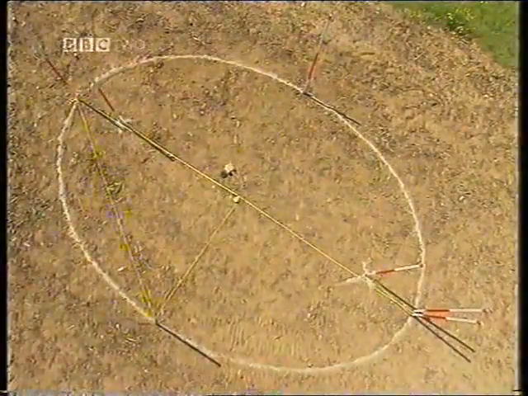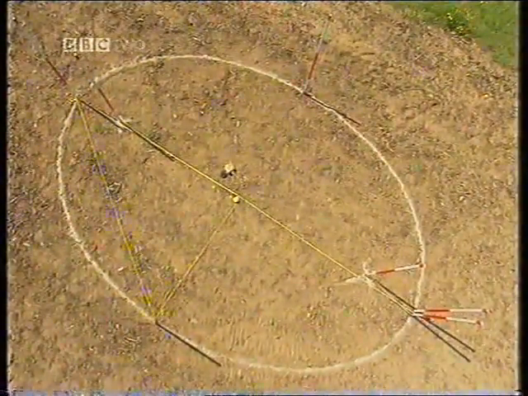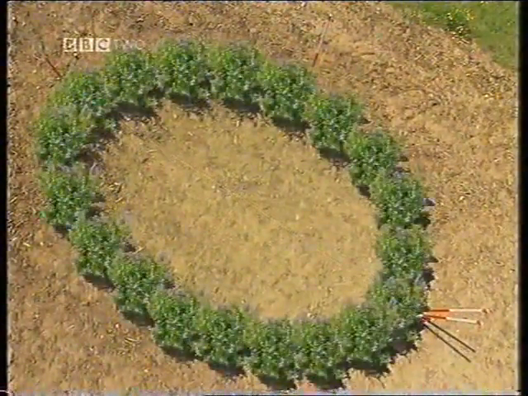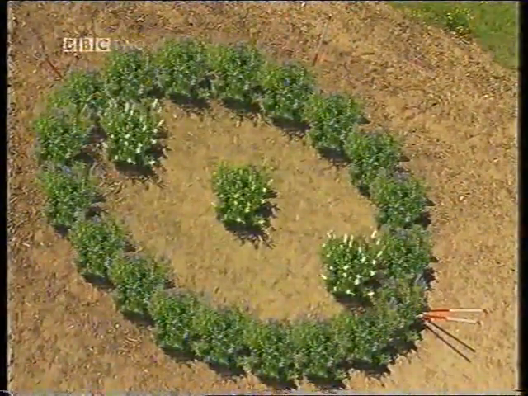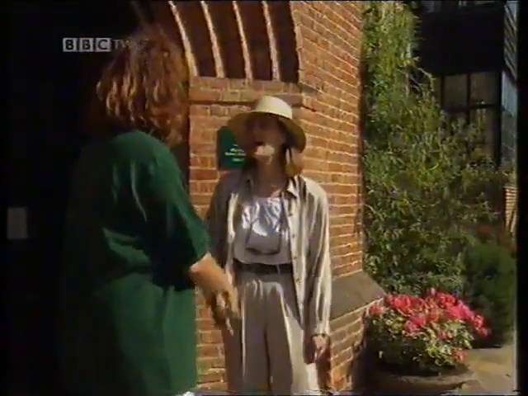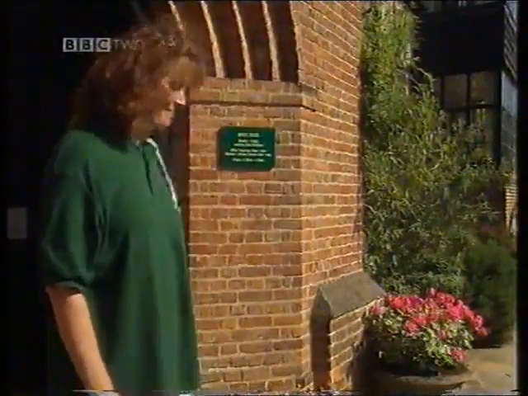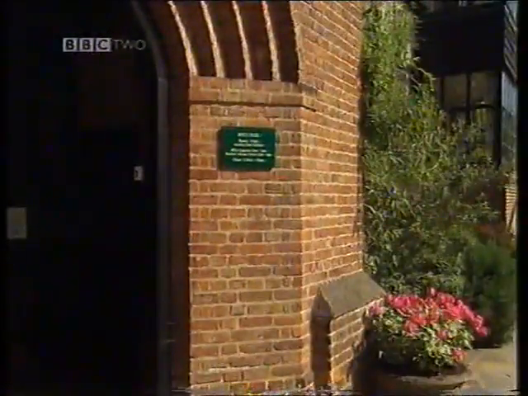Perfect. It looks like the perfect ellipse. All they needed now were the flowers. To find out more about the origins of this elliptical flower bed, Maggie suggested that I try the library.